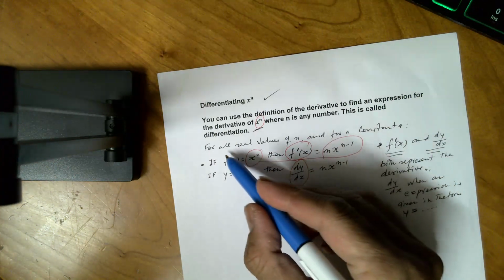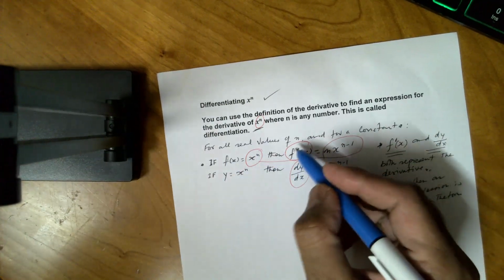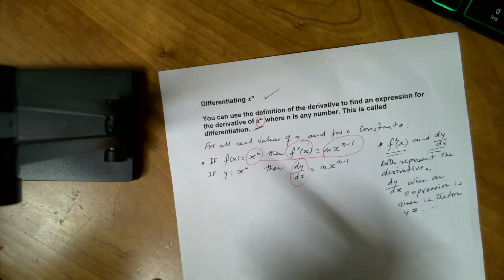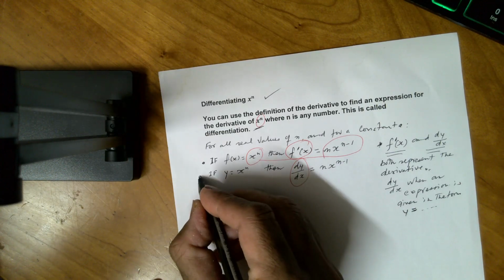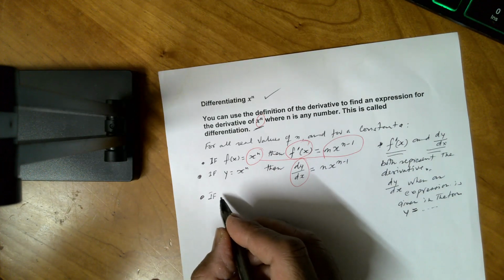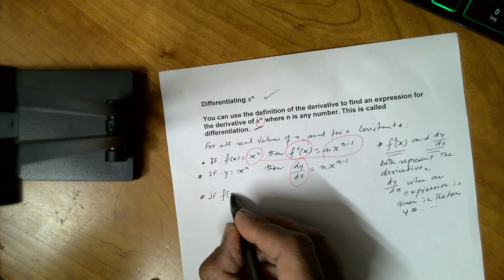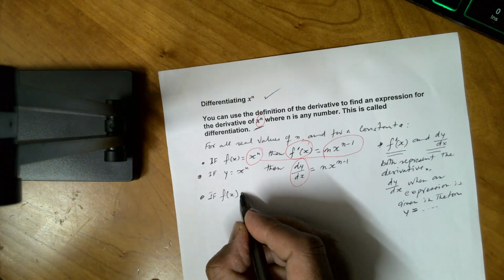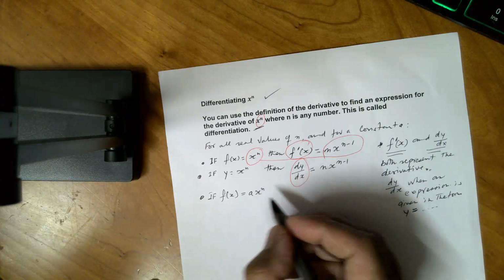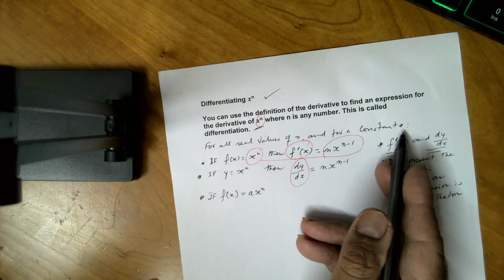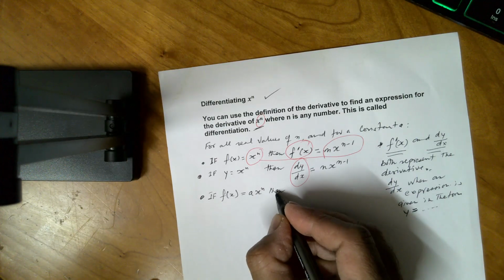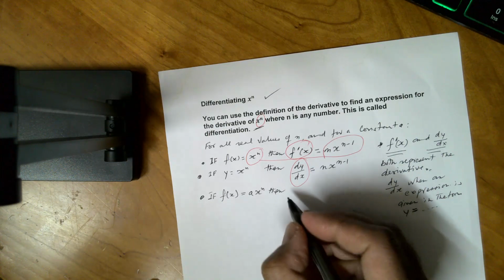Here, for all real values of n, this is what you learned. Now if f(x) is a x to the power n, and as I said, a is your constant here, then what will be the derivative?